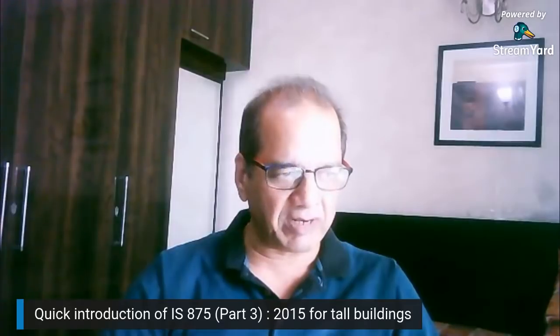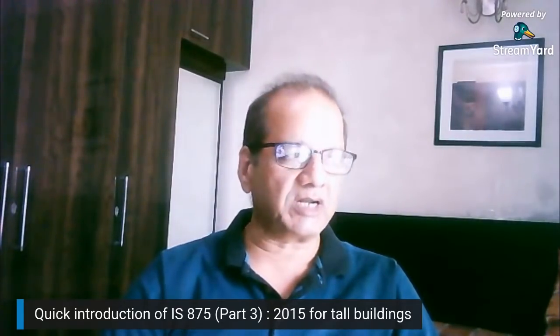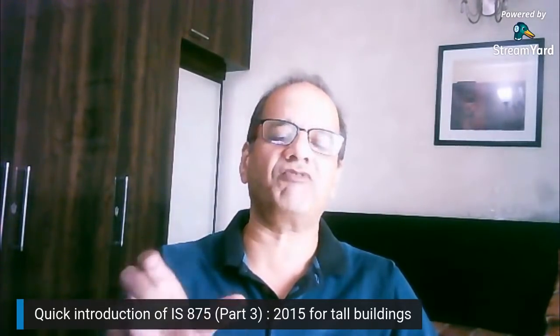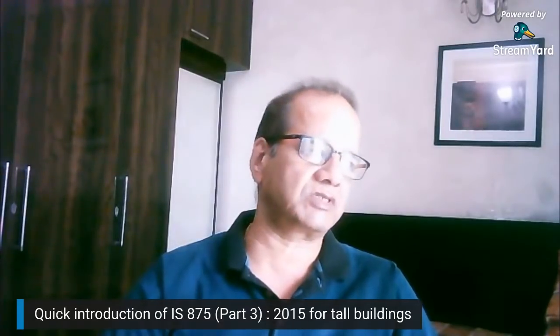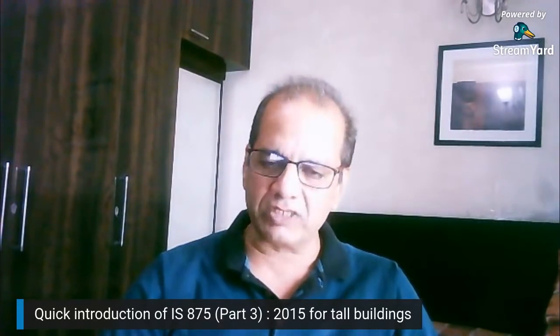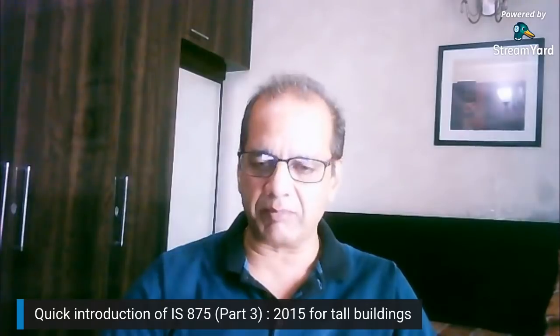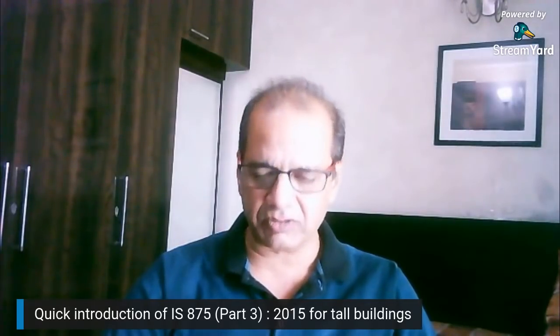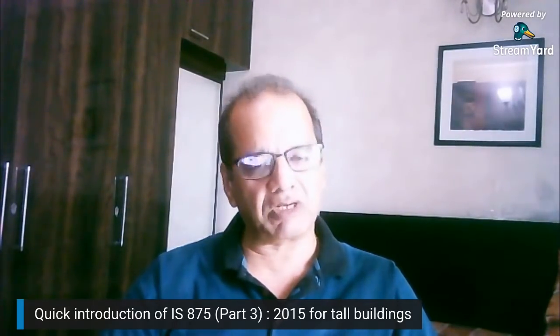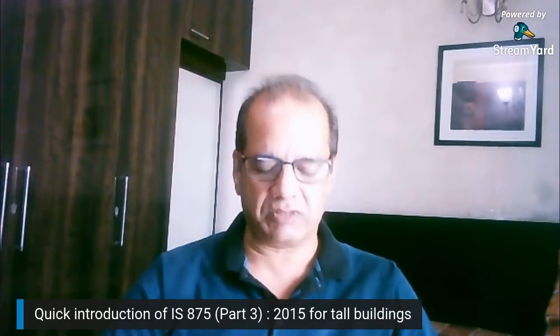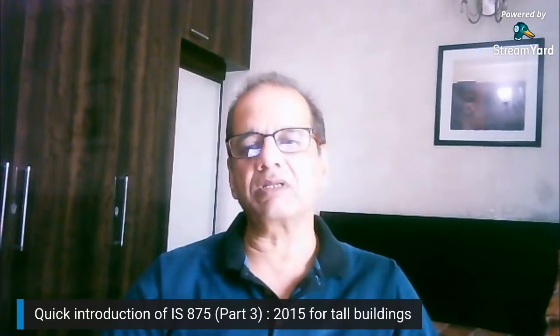This deals primarily with buildings, though it contains some other structures, but very cursorily. Like lattice towers, it gives some idea. Some hoardings also; hoardings are a part of the building, I believe, installed on the top sometimes. And even water tank kind of structures, we can work with this. But we are focusing on buildings.